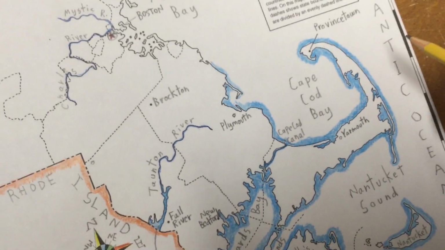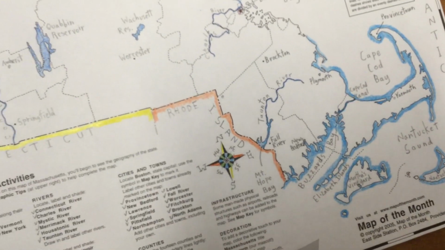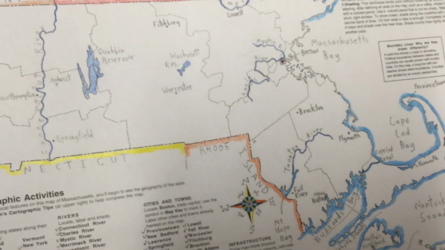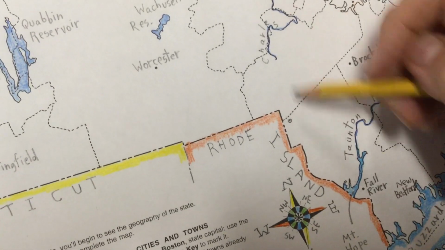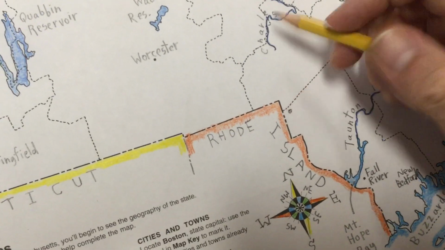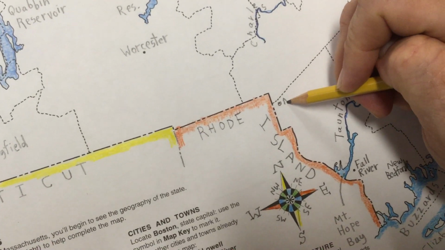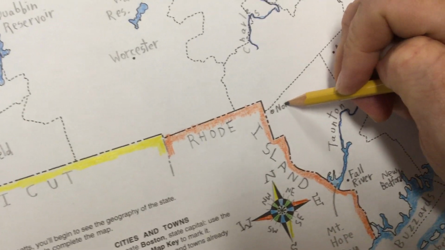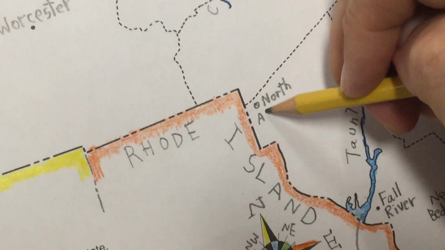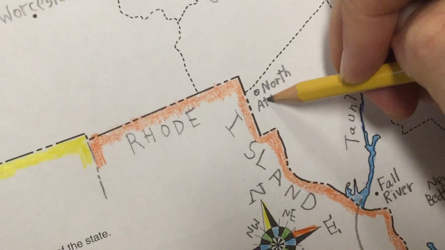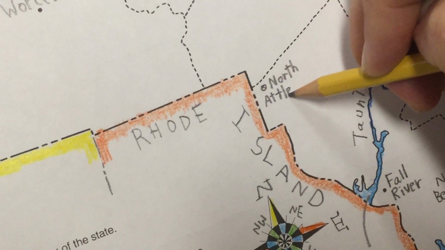Okay, the next one is North Attleboro. I thought we could put that one in very close to the Rhode Island line. All right, North Attleboro. There's an Attleboro as well, but this is North Attleboro.